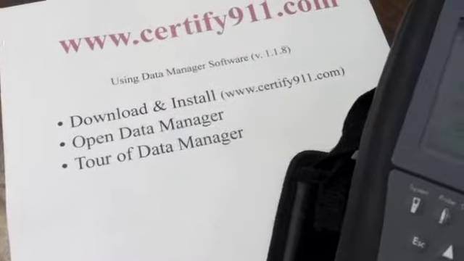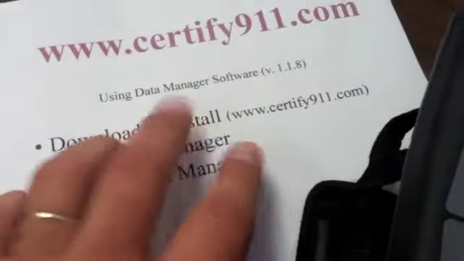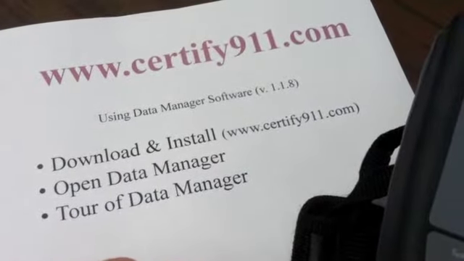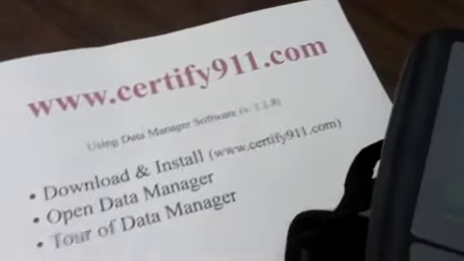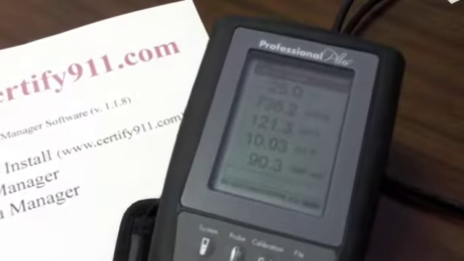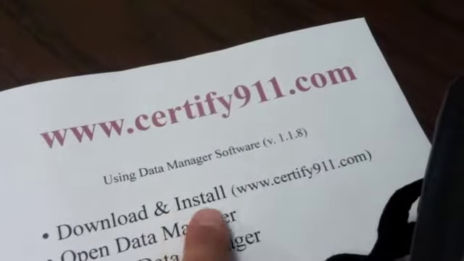Today we're going to be taking a look at using the Data Manager software. It's a software from YSI that allows you to interact with your handheld meter through your PC. And we're going to take a look at downloading and installing.